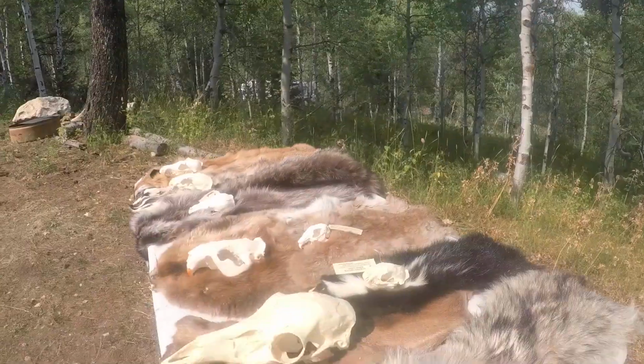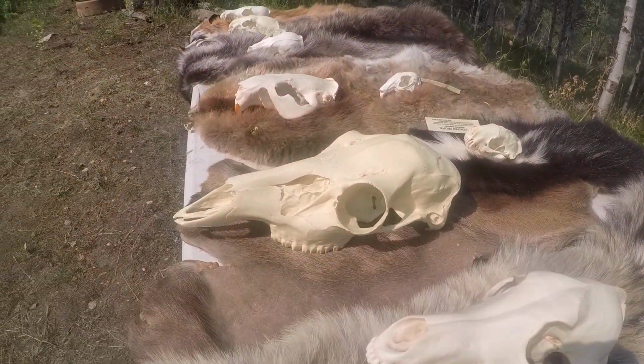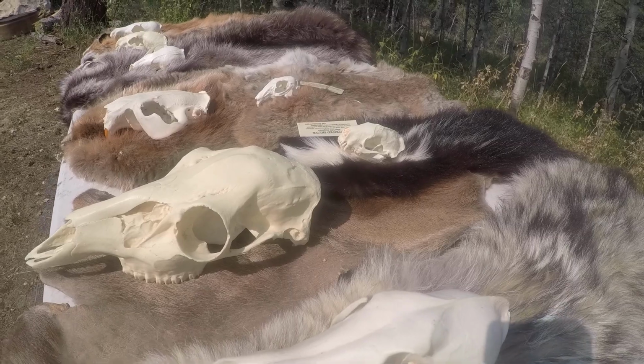All right, so those are some great ways to tell predators and prey, omnivores, herbivores, and carnivores.